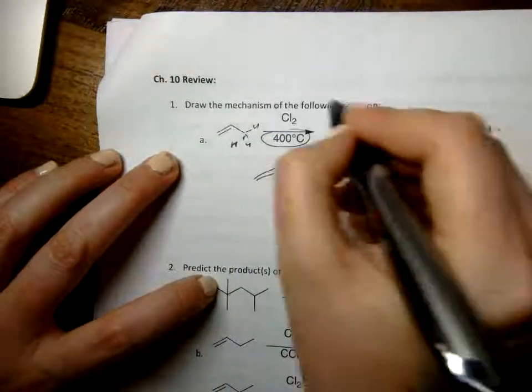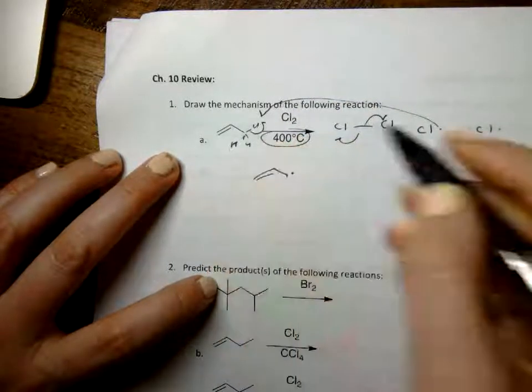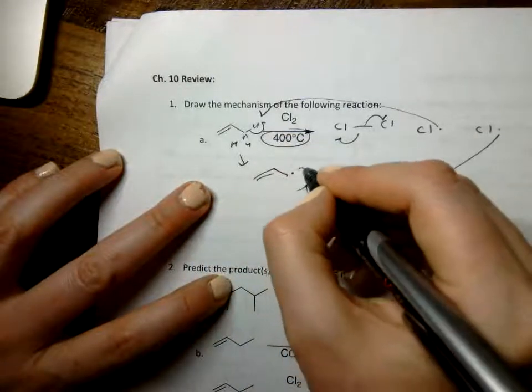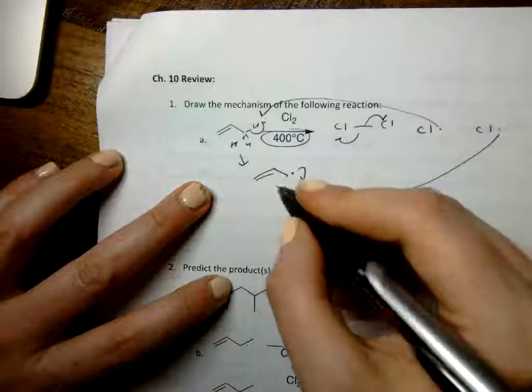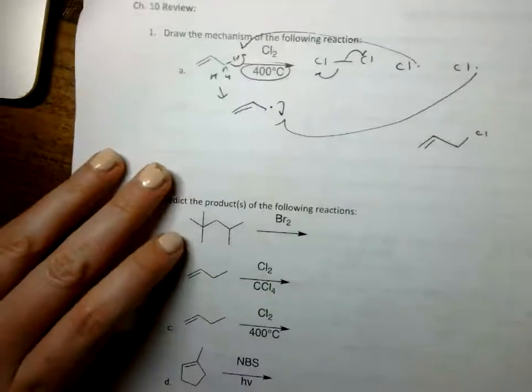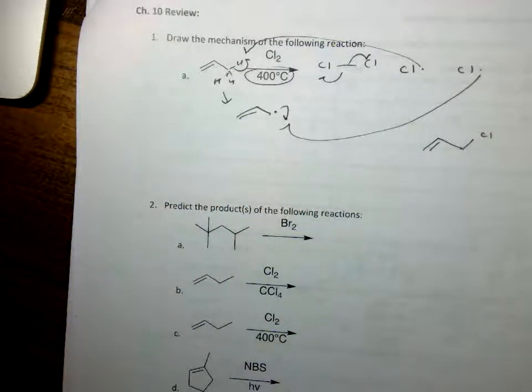So one of these chlorines will come and take an electron from this bond between the hydrogen, leaving behind a radical. And then the other chlorine will combine with that radical, and you'll get an addition of chlorine. It will likely add in other places too, because chlorine radicals are more reactive than bromine and less selective, but I usually go for the most stable position on both of those.